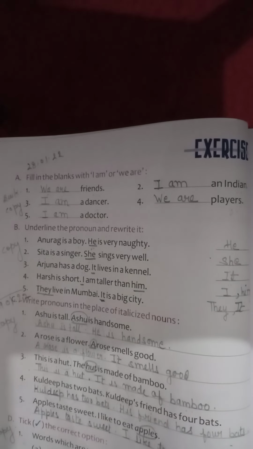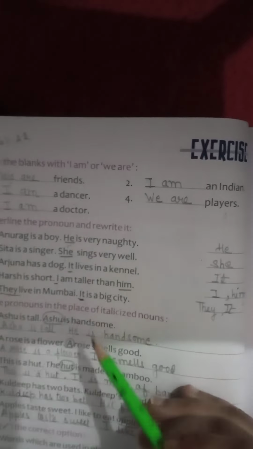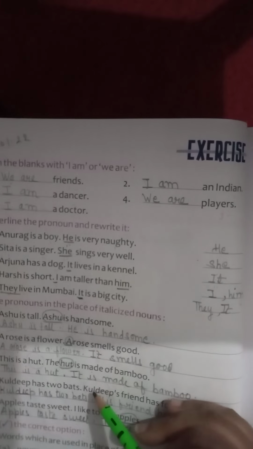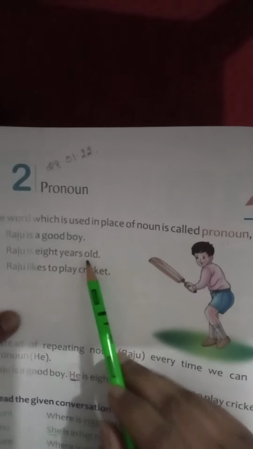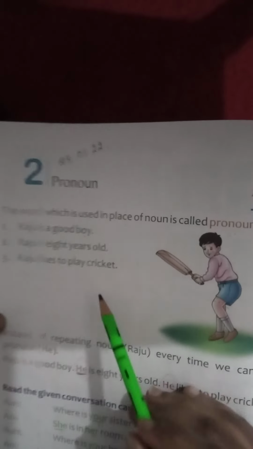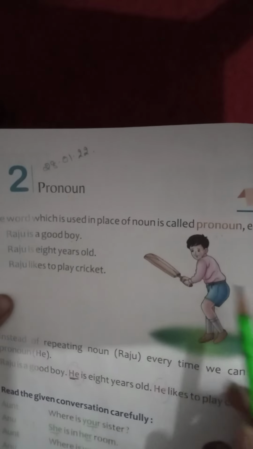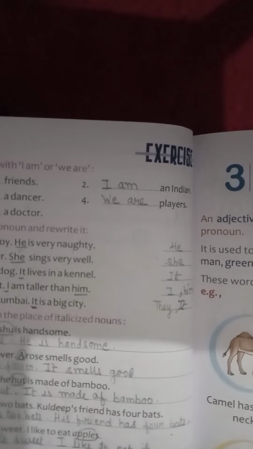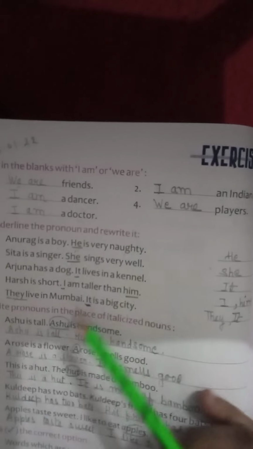Now you have to do your work in good and neat handwriting, and you have to do your work in your book as well as in your copies with your good handwriting. And you have to read this chapter again, because you will want to do this chapter, read properly. Yes, students, now this is your homework. You have to do this in your copy.